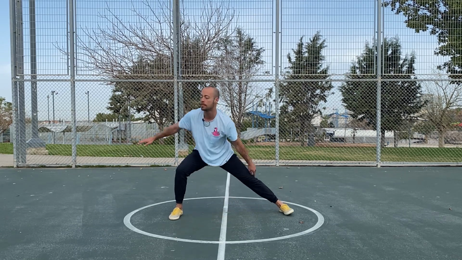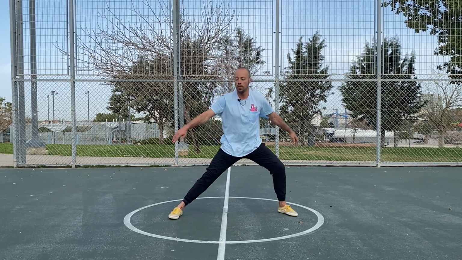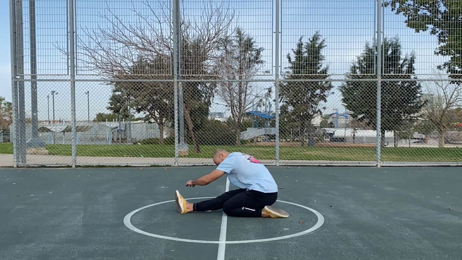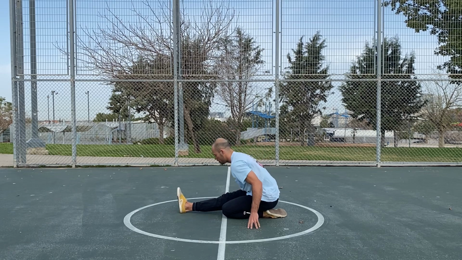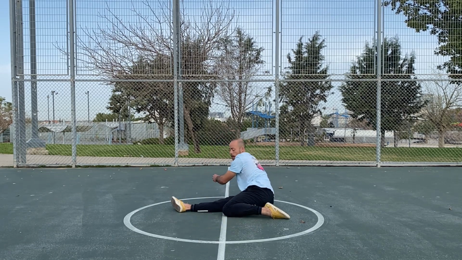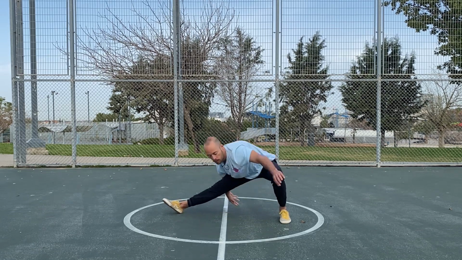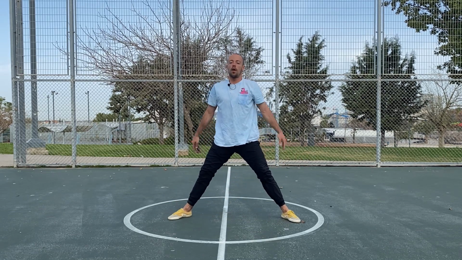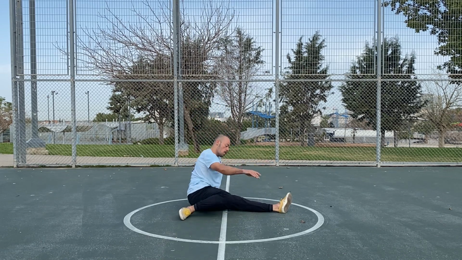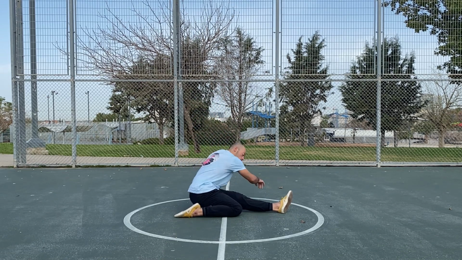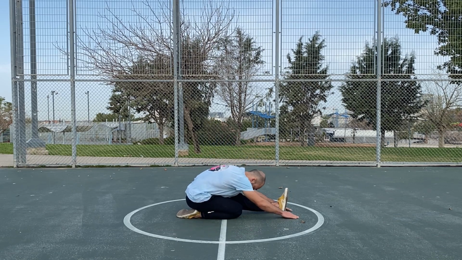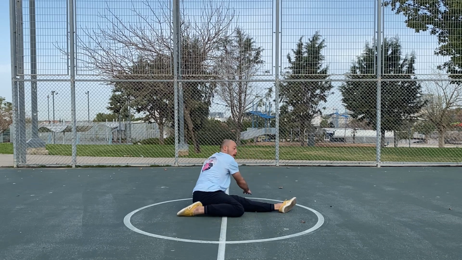Inhale on the way up. Exhale on the way down. All the way to the pistol sit. And on the way up, you inhale. Exhale on the way down. You exhaling all the way to the pistol sit. Inhale on the way up.